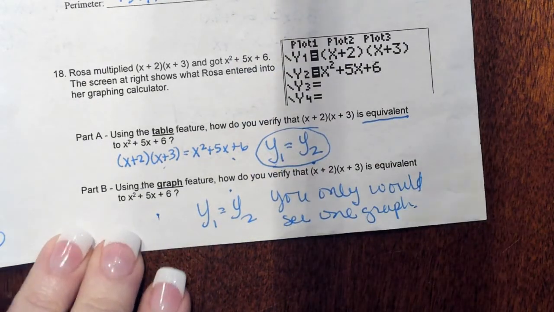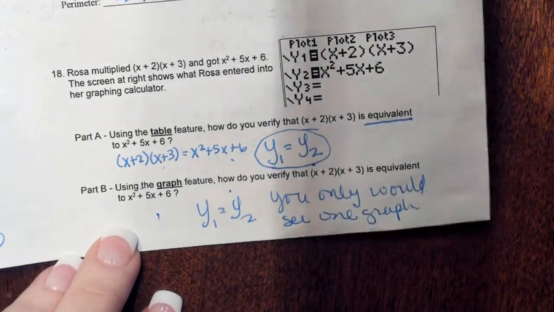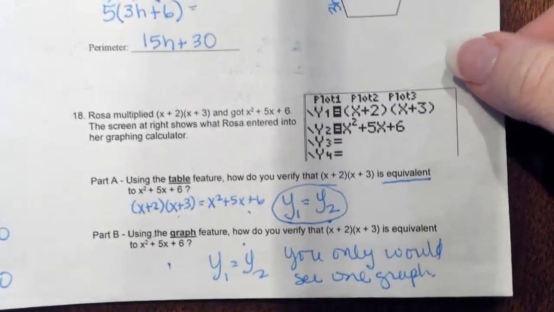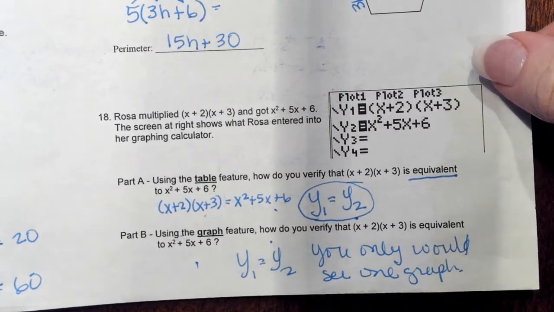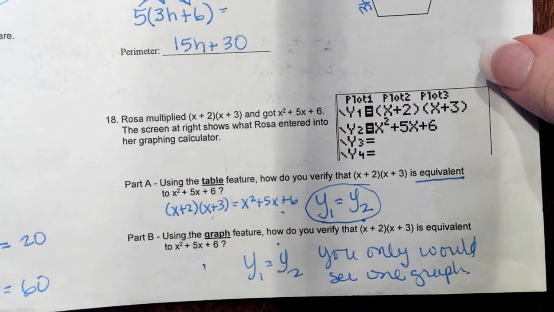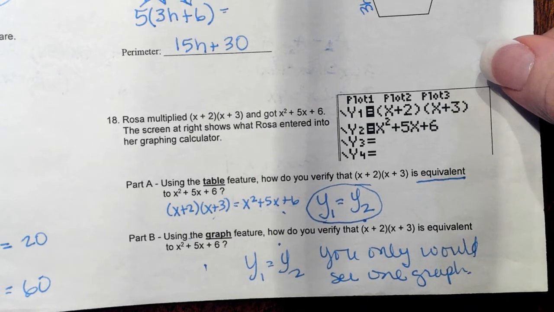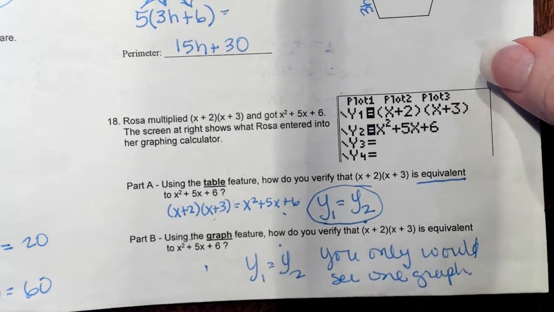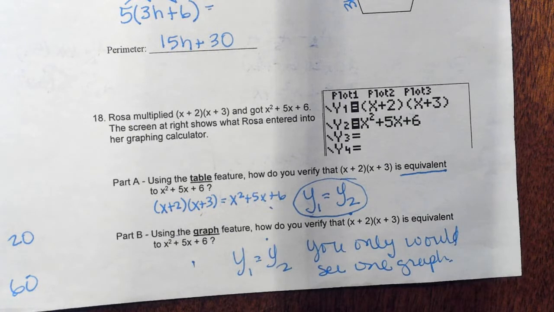Okay, so that concludes the review for the test. Be sure to study over any of the parts that you weren't really sure about, just to make sure that you understand what you're supposed to do, depending on whatever question's being asked. Like, make sure you are paying attention to words that you can use as clues to tell you what to do.